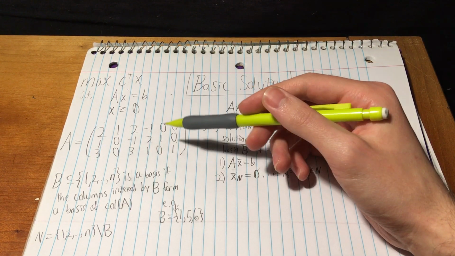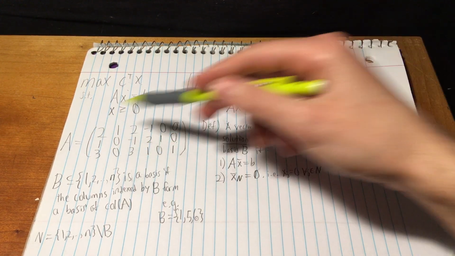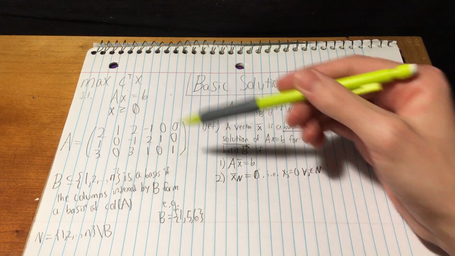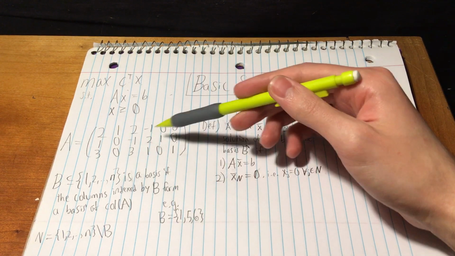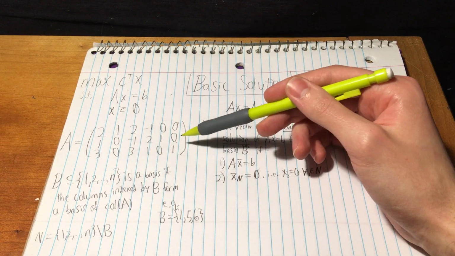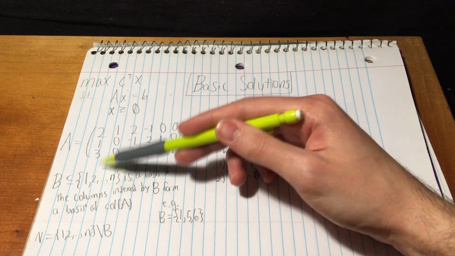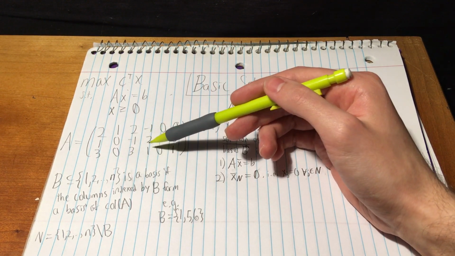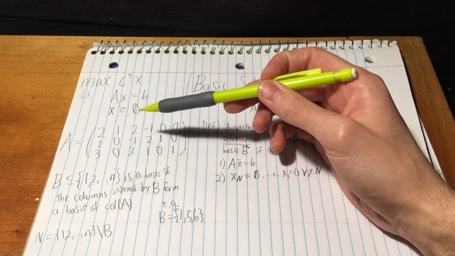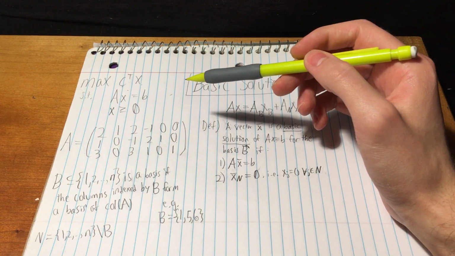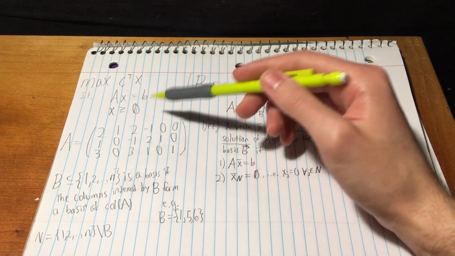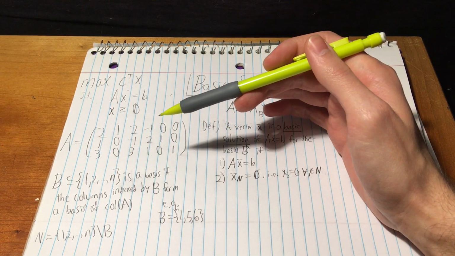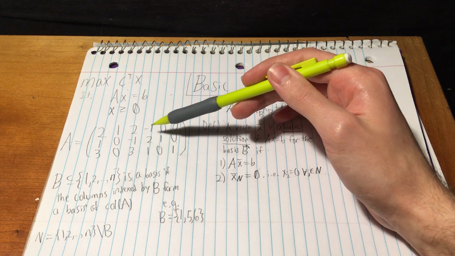So for example, if we take a look at this matrix A here, the column space is what is spanned by all 6 columns. But in fact, since B being the first, fifth, and sixth columns is a basis, the column space is also spanned by the first, fifth, and sixth columns. And we don't need the second, third, and fourth columns at all. And so if Ax equals b has a solution, then it will have a solution where the second, third, and fourth components, the non-basic components, are all zeros because we don't need them.